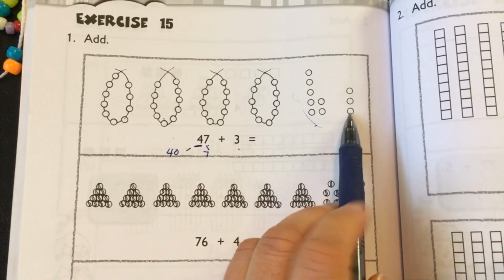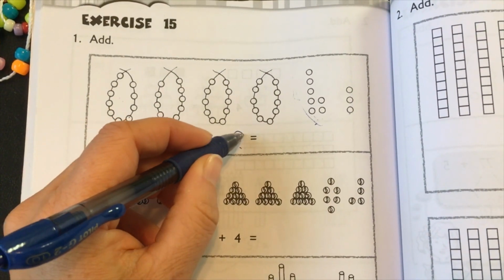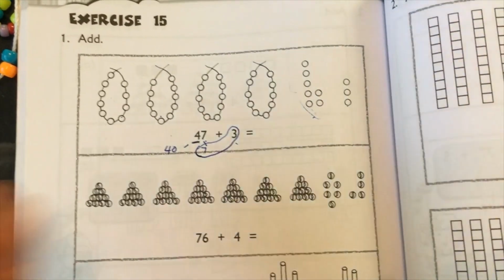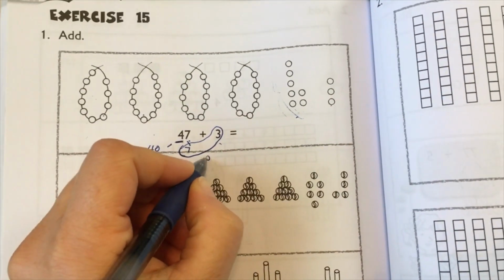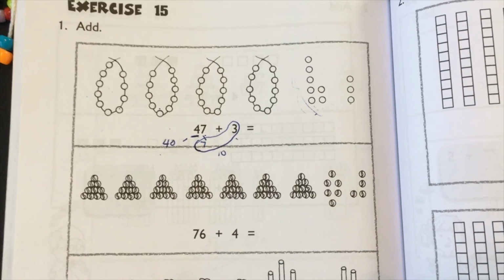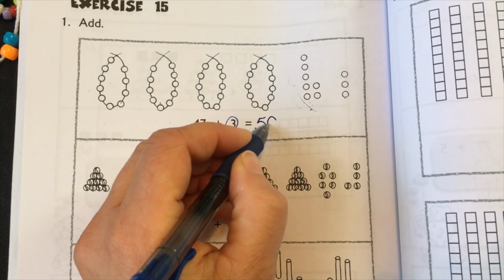But they said, what if we add 3 more beads to this? So if I take the 7 and the 3 and add it together, that makes 7, 8, 9, 10. It makes a whole nother 10. So now I can put the 4 10s with this 10 and I can make 5 10s or 50.